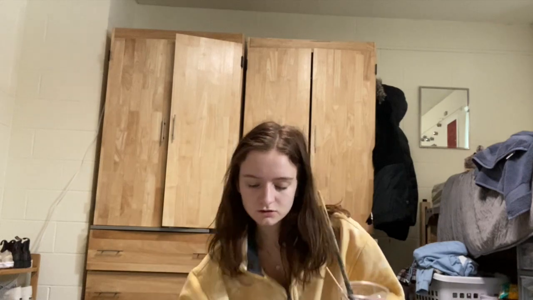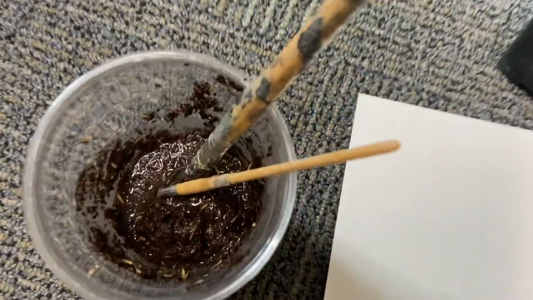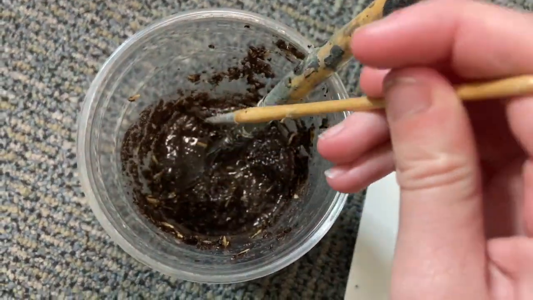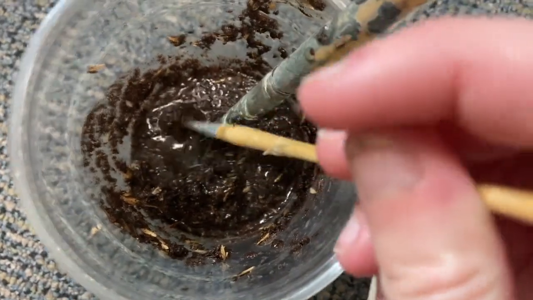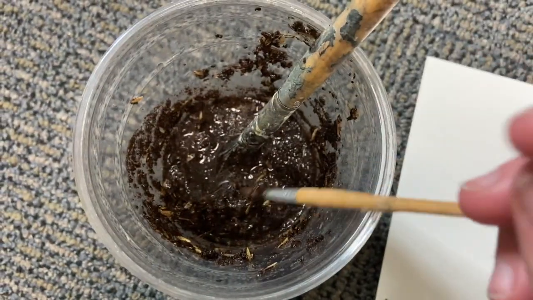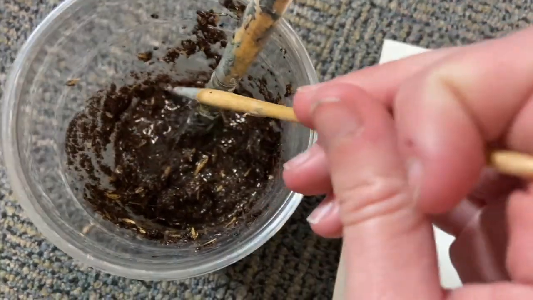And then you're just going to take your paper and start painting. So here's the consistency of it closer up. As you can see, it's kind of liquidy, but it could be more liquid. You just want it in between is how I would suggest it.